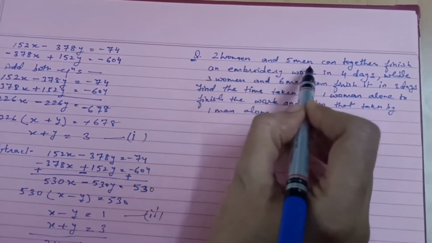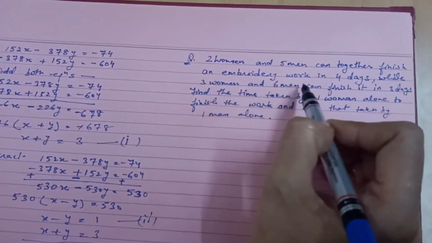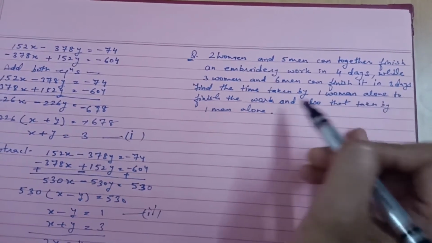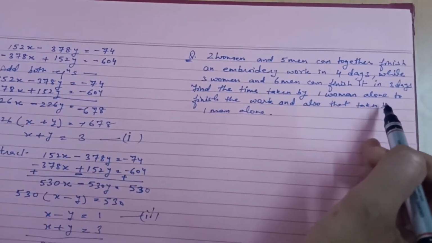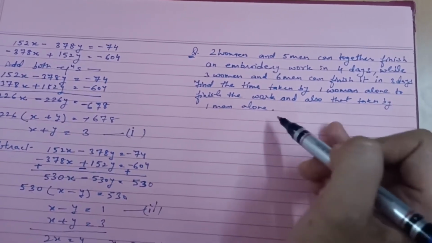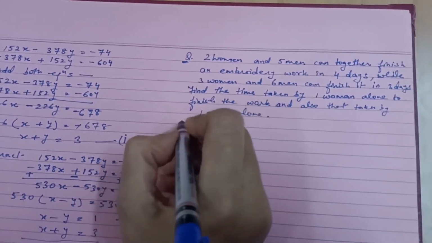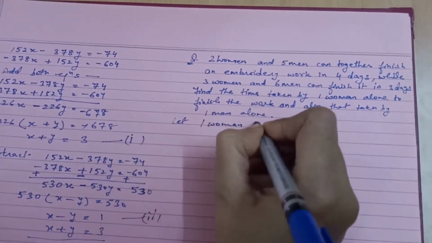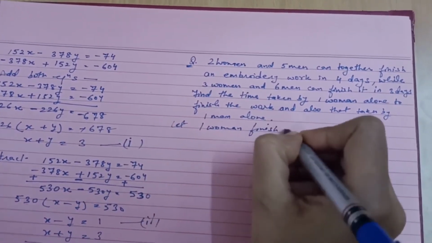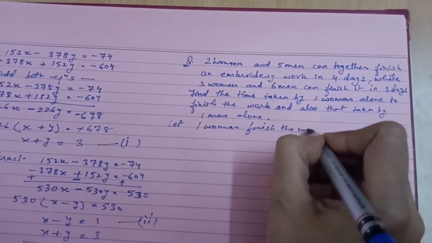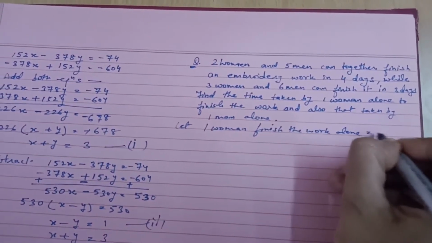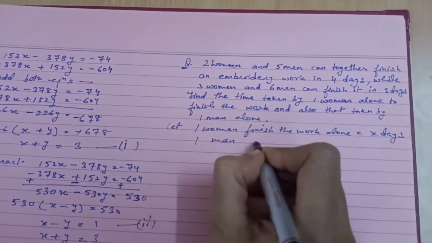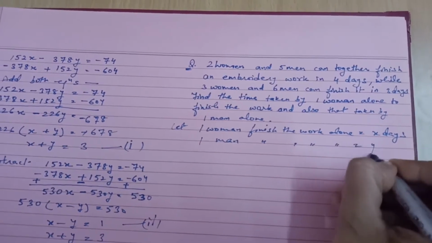The question is: 2 women and 5 men can together finish an embroidery work in 4 days, while 3 women and 6 men can finish it in 3 days. Find the time taken by 1 woman alone to finish the work and also that taken by 1 man alone. So let me assume first: let one woman finish the work alone in X days. And let 1 man finish the work alone in Y days.